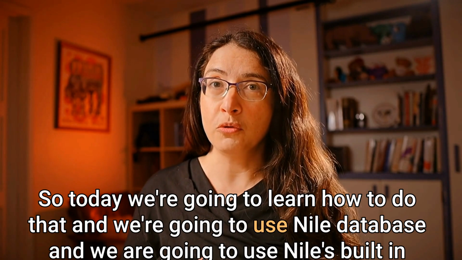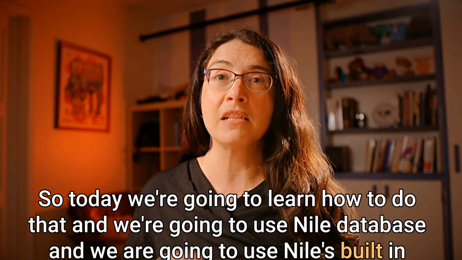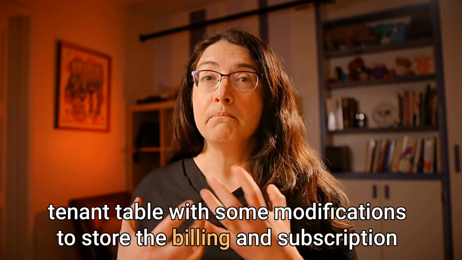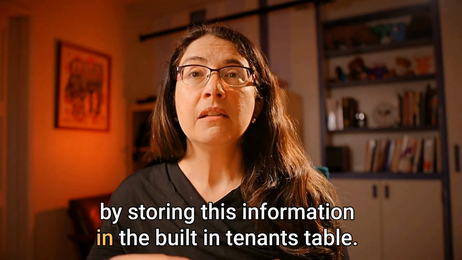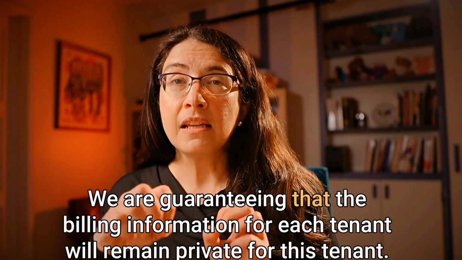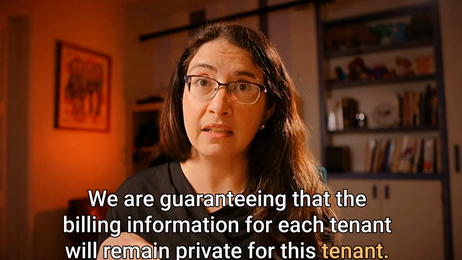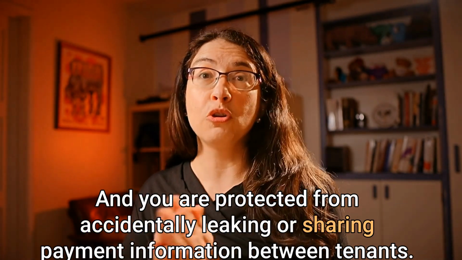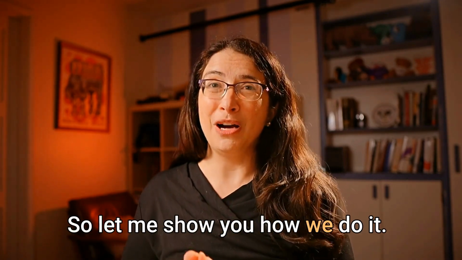We're going to use Nile database, and we are going to use Nile's built-in tenant table with some modifications to store the billing and subscription. By storing this information in the built-in tenants table, we are guaranteeing that the billing information for each tenant will remain private for this tenant, and you are protected from accidentally leaking or sharing payment information between tenants. So let me show you how we do it.